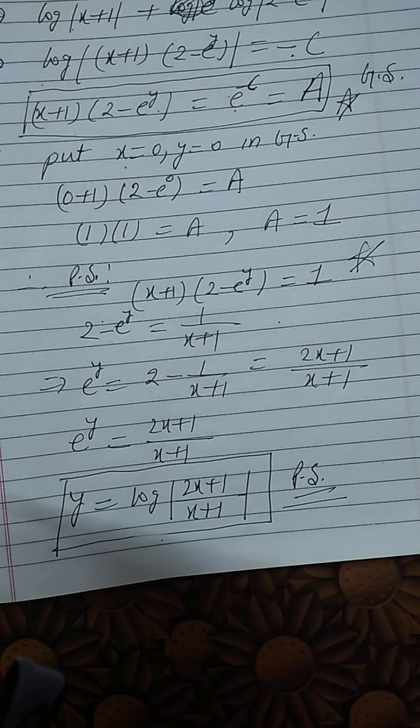Okay, now this was sum number 14. Sum number 15: the population of a village increases continuously at the rate proportional to the number of its inhabitants present at any time. This sum is very similar to the sums which we have done in exercise 9.4, based upon the variable separation method.